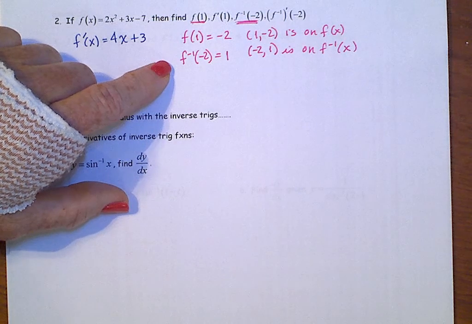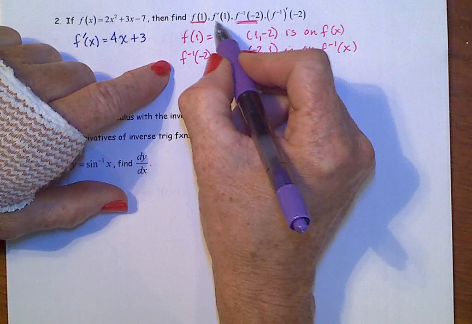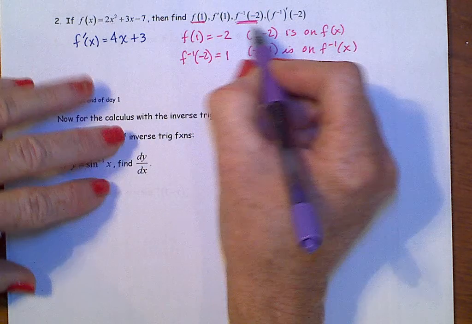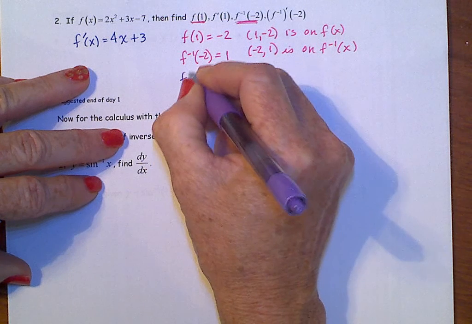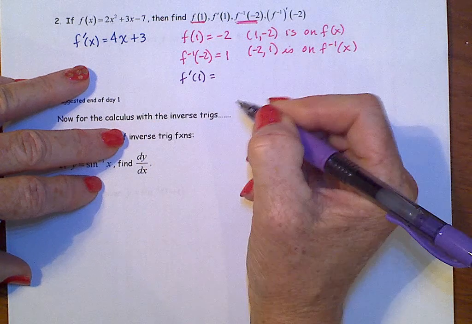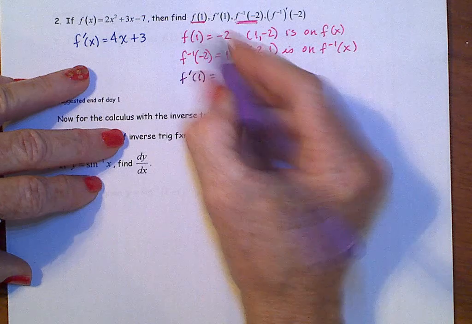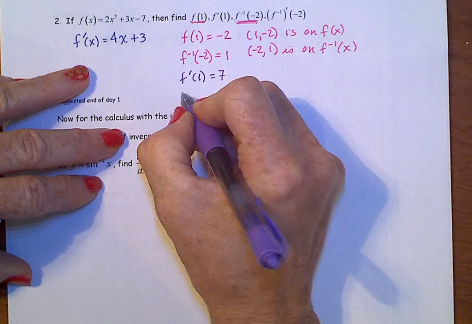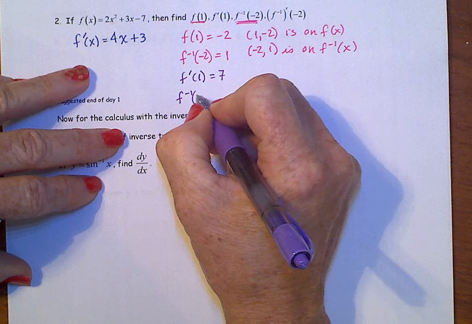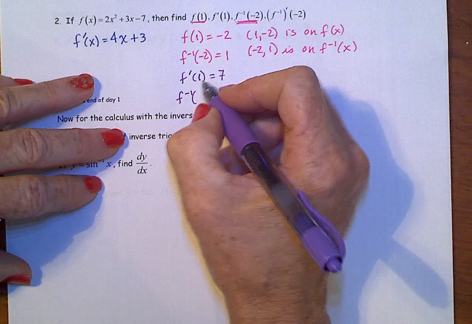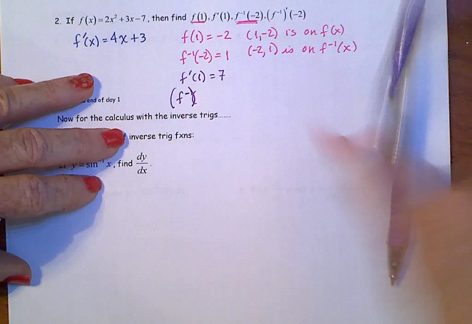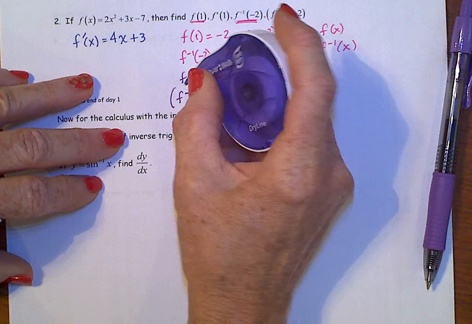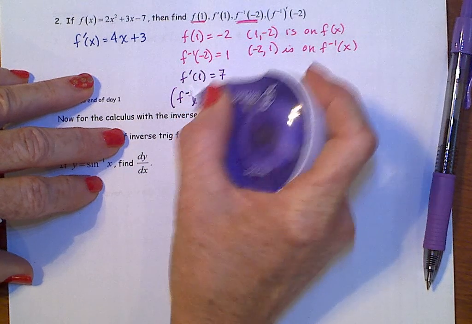Now let's go find f prime at 1 and f inverse prime at negative 2. Well, f prime of 1, let's just plug in a 1 into here, that's 7. And f inverse prime, the hazards of taking notes in pen.